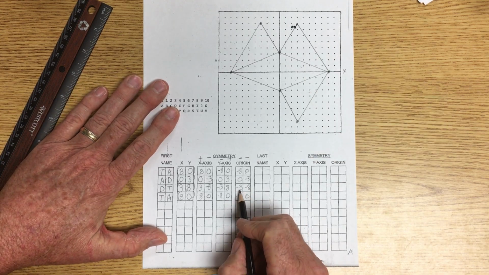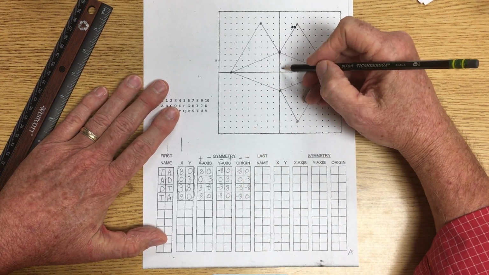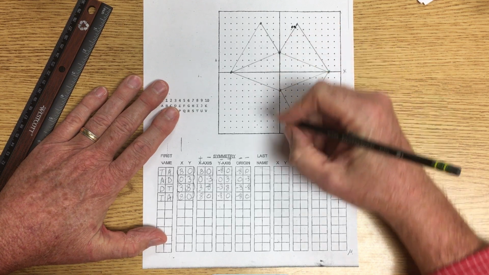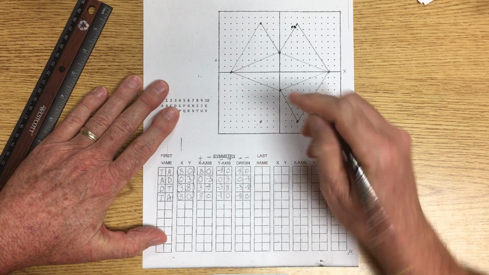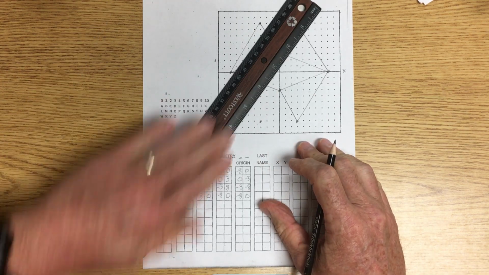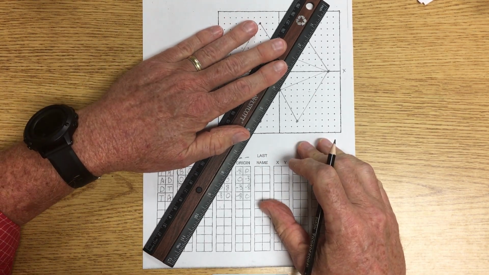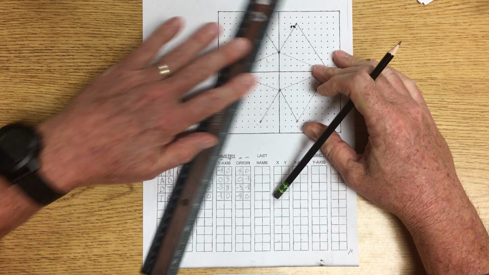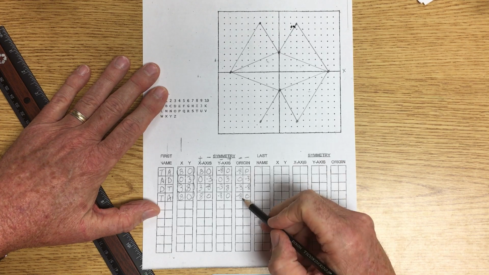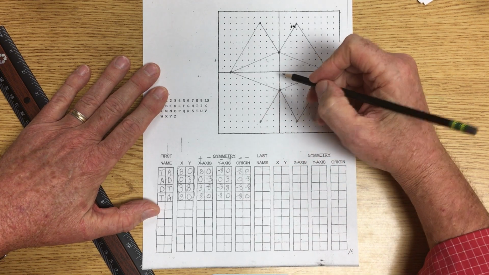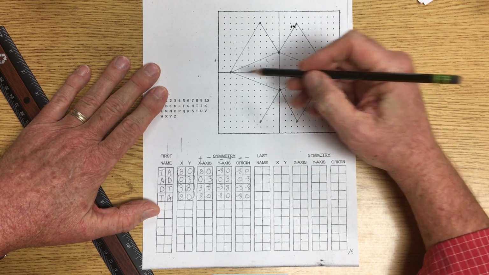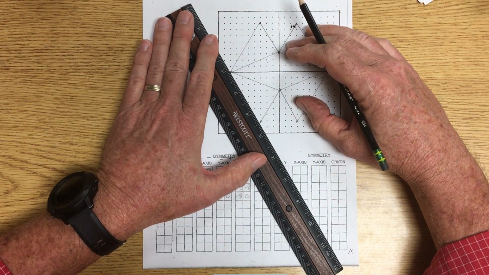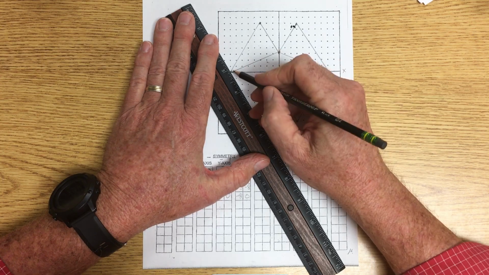Our third point is negative 3, negative 8, which tells us to go 1, 2, 3 to the left and 8 down. And then we're going to connect that to the point we just drew. And then our final point is negative 8, 0, which you've figured out by now. That's our starting point. So I'm going to go ahead and draw that point.